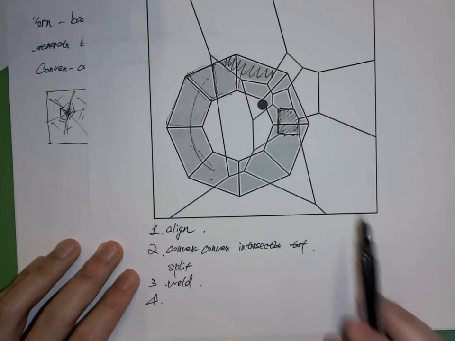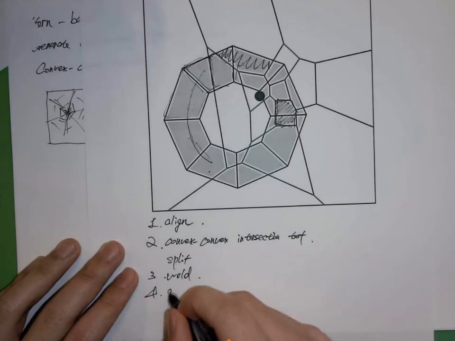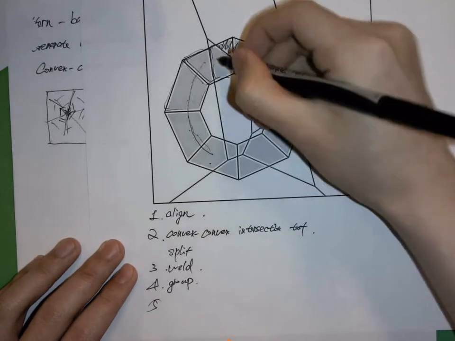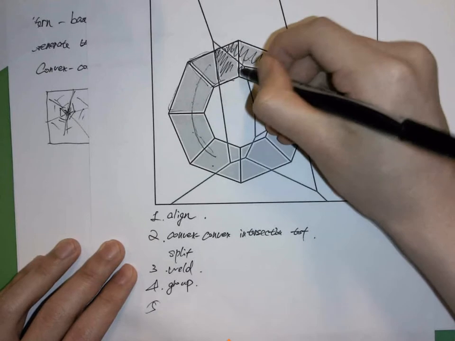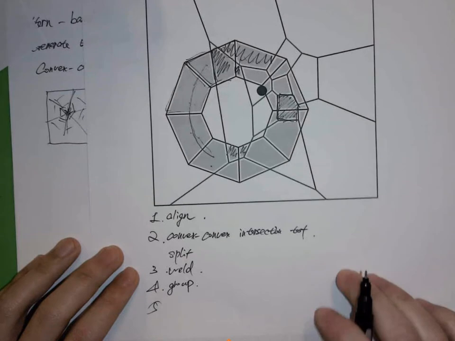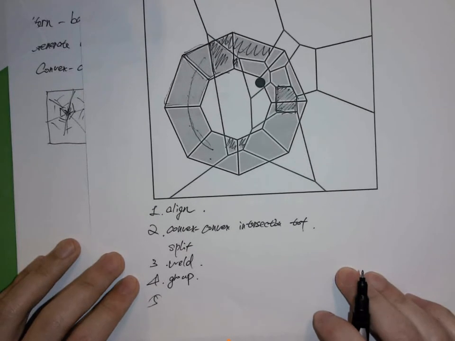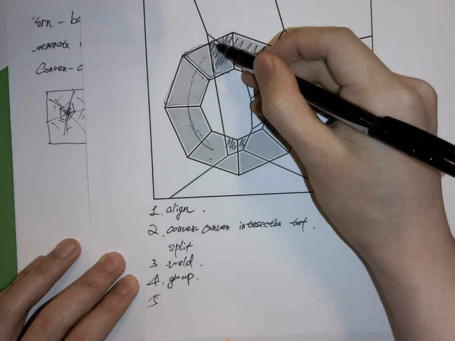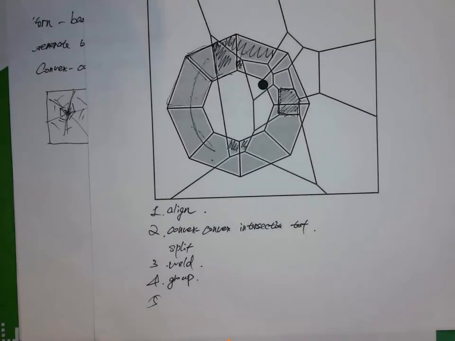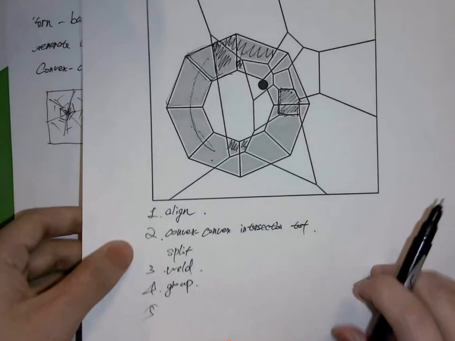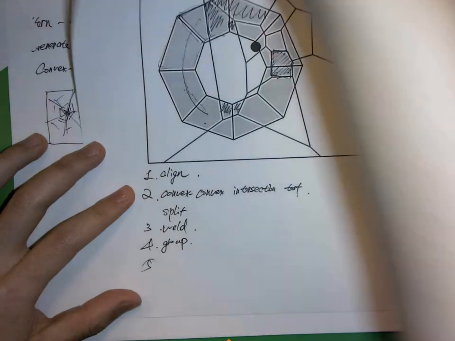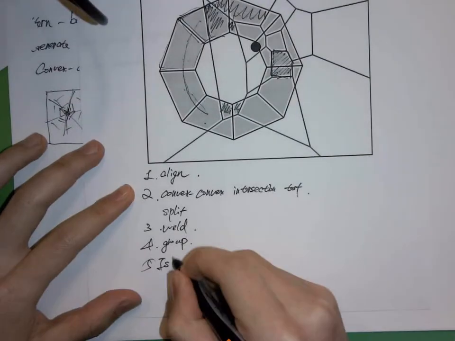But this grouping has a little problem. If you see this one, this one, this one, and this one, they belong to the same cell. So we also need to do island detection to separate them into different compounds. And originally in the paper, island detection.